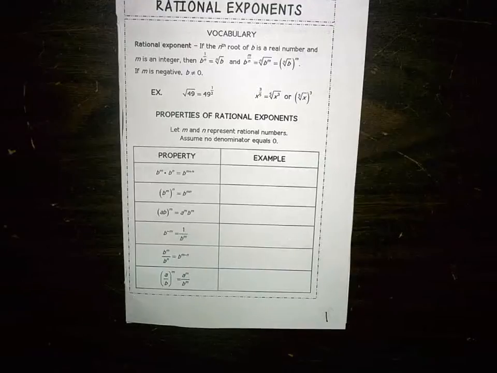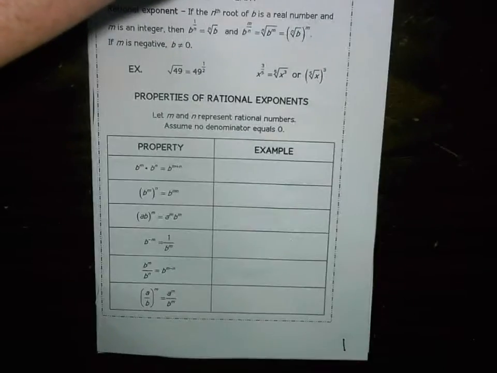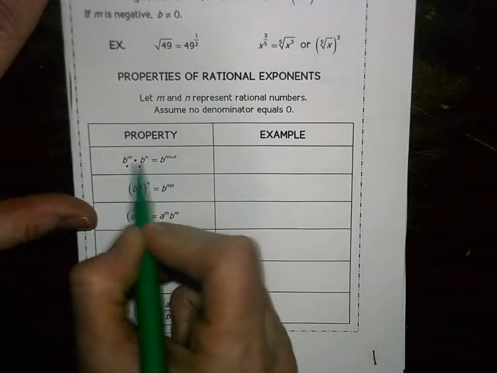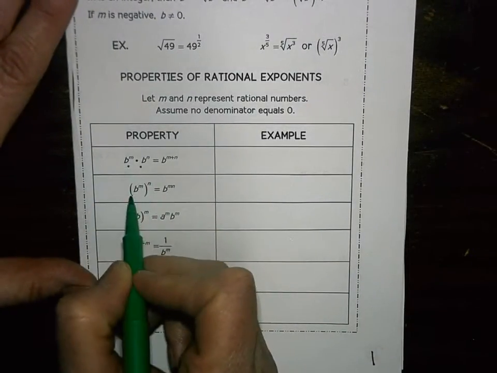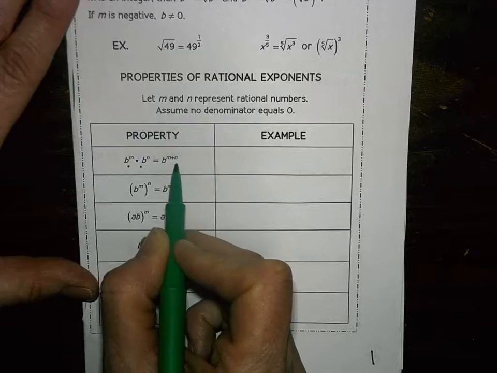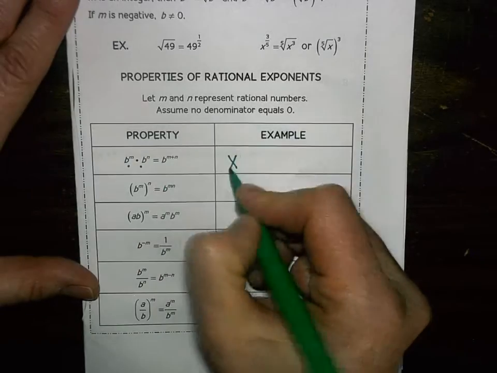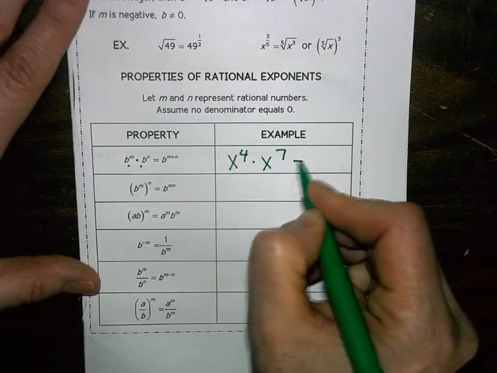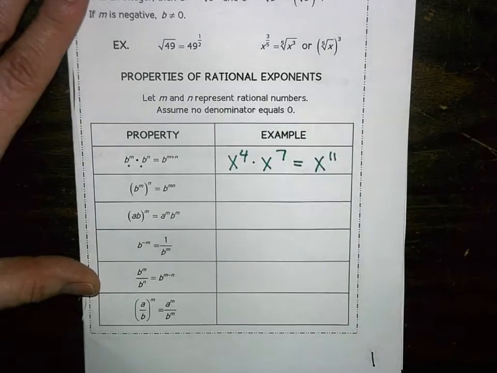I'm going to zoom in a little bit. Okay. If I have the same base to different exponents and I want to multiply them together, it's b to the m plus n. So if I have x to the 4th times x to the 7th, that is equal to x to the 11th.